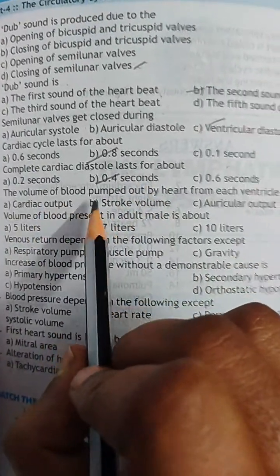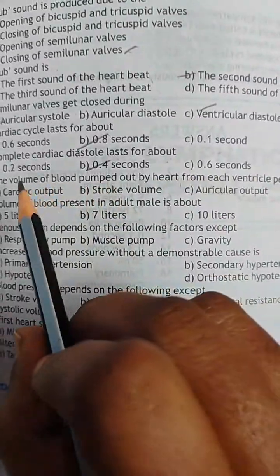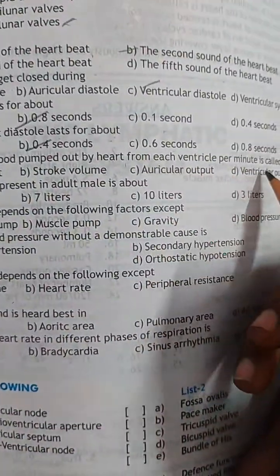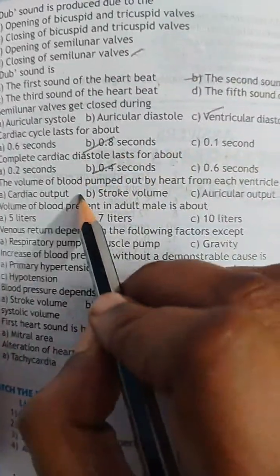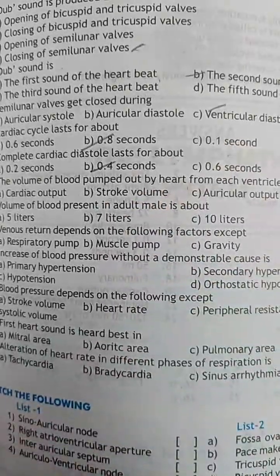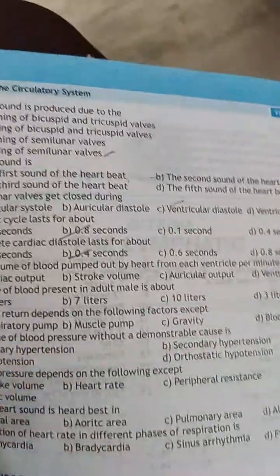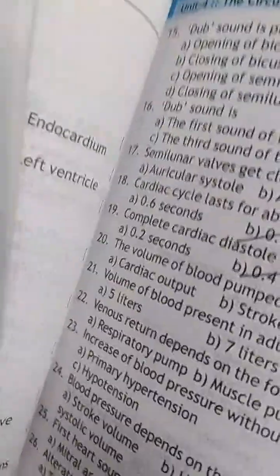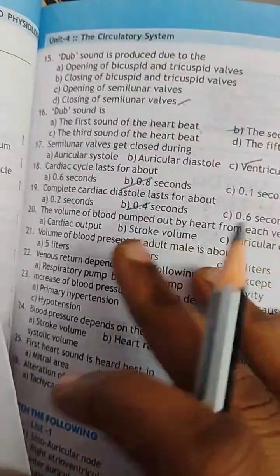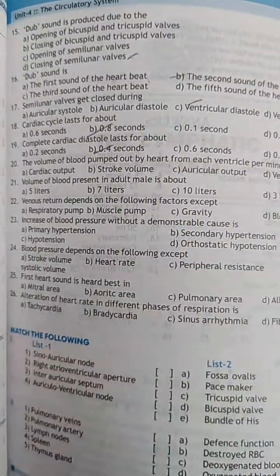Then the volume of blood pumped out by the heart from each ventricle per minute is called cardiac output, stroke volume, auricular output, or ventricular output.